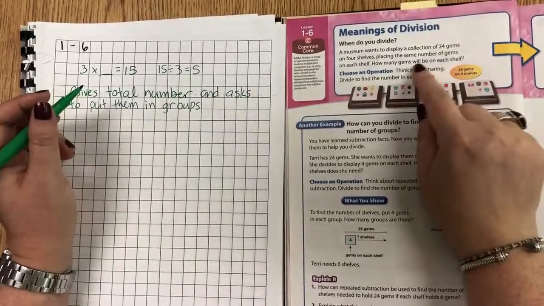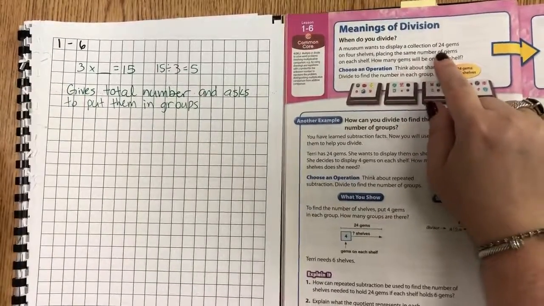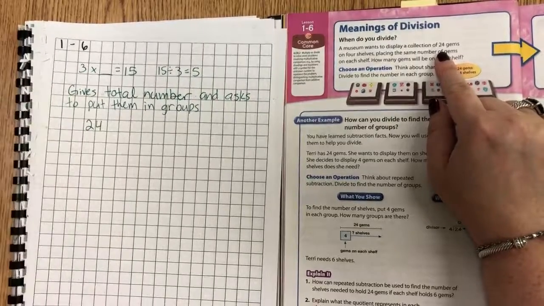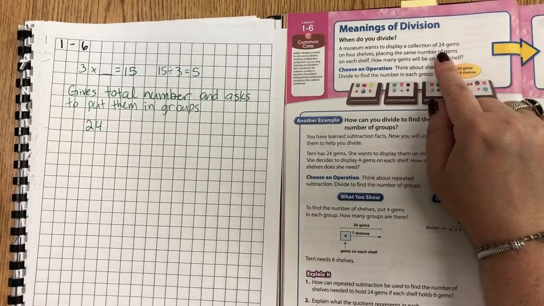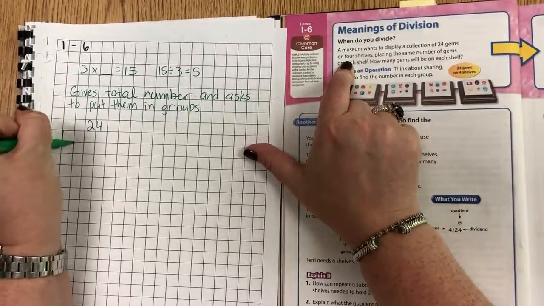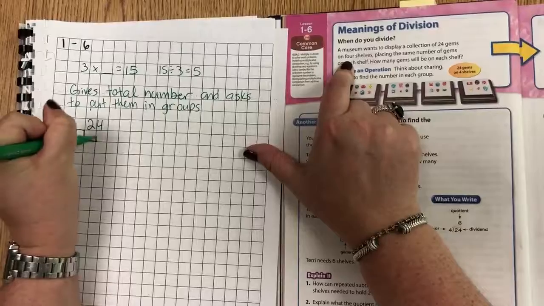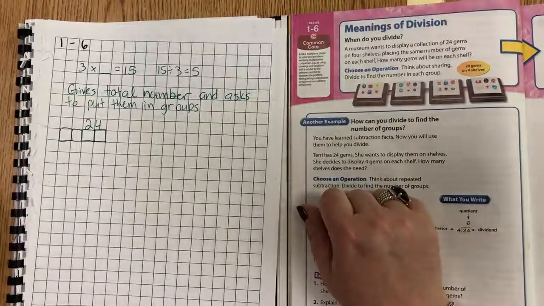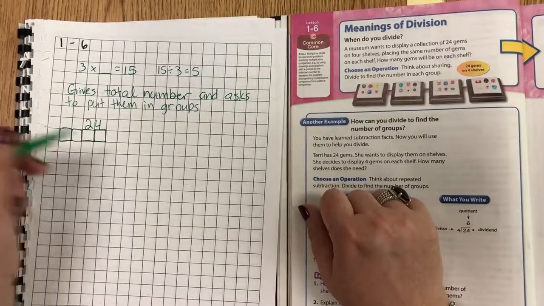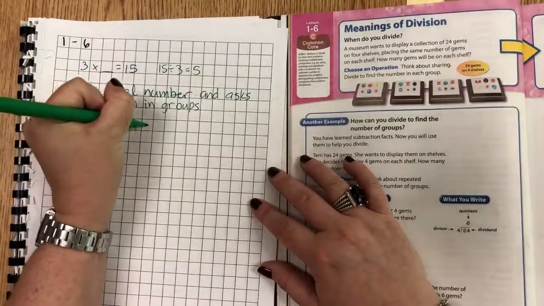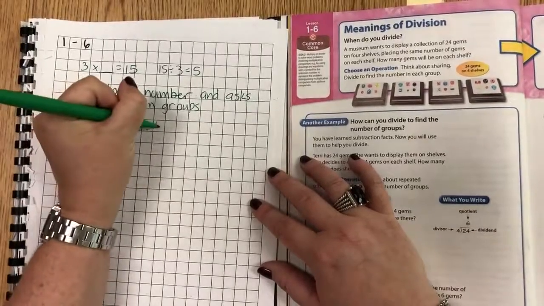So if I'm given, she has a collection of 24 gems, that means I have 24 in all. And she's placing them on 4 shelves. So I'm going to make 1, 2, 3, 4. There are my 4 shelves. So what this is asking me to do is 24 divided by 4.